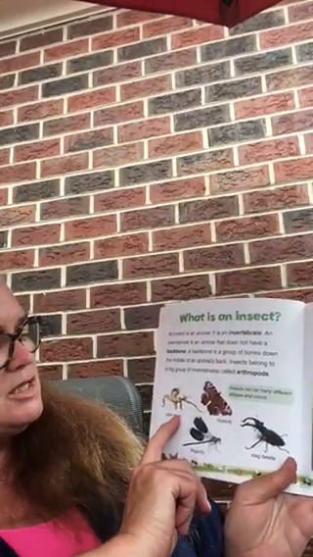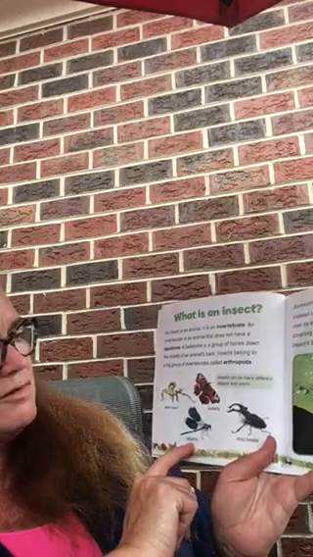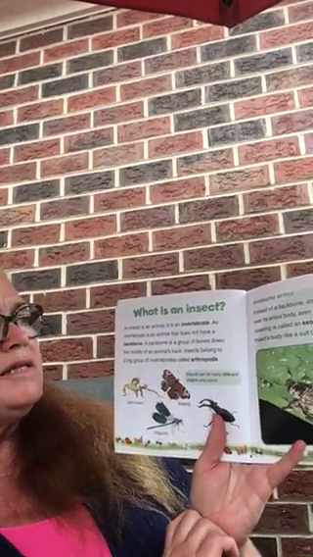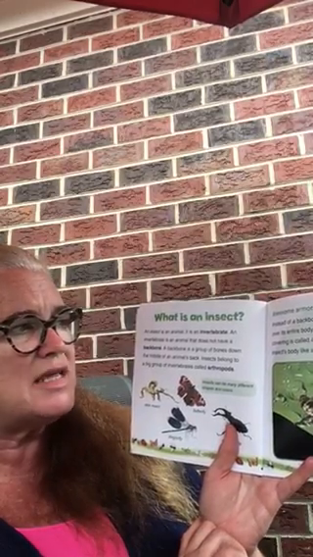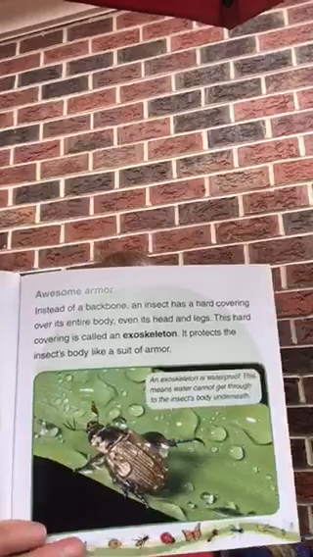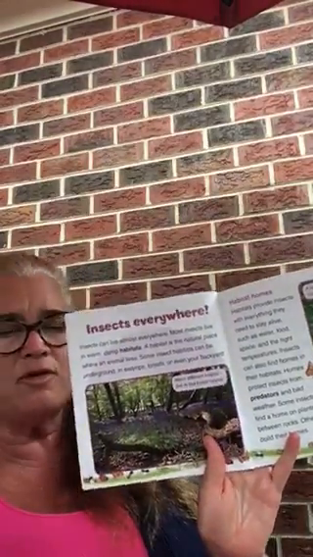And here's some of the insects we saw yesterday. A stick insect, a butterfly, a stag beetle, a dragonfly. Awesome armor. Instead of a backbone, an insect has a hard covering over its entire body, even its head and legs. This hard covering is called an exoskeleton. Exo means outside. Instead of having a skeleton like we have with our skin covering it inside our body, they have it outside their body, and it covers all of the parts that make it into a life form. It protects the insect's body like a suit of armor. An exoskeleton is waterproof.